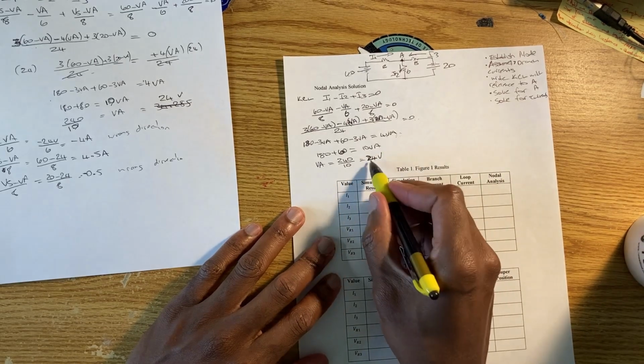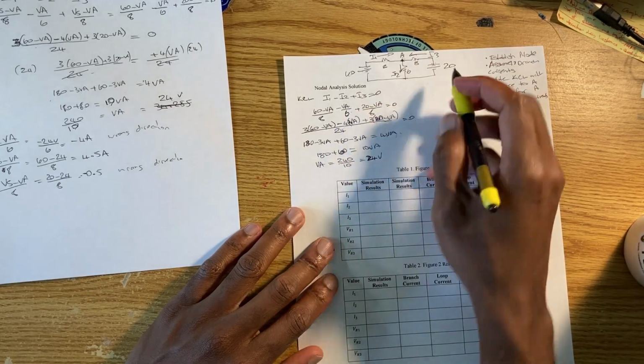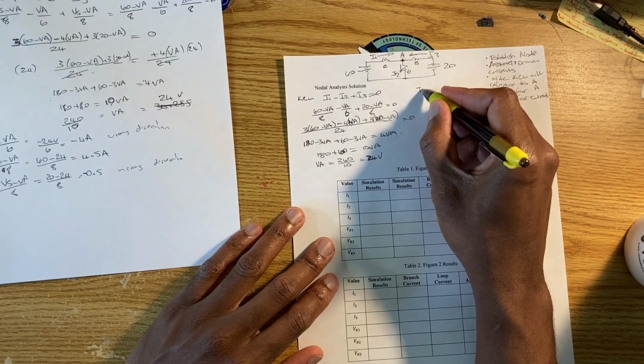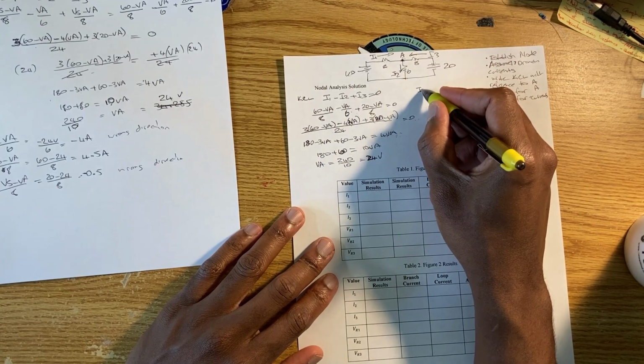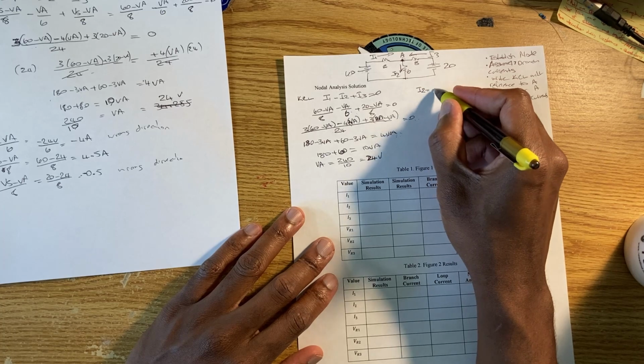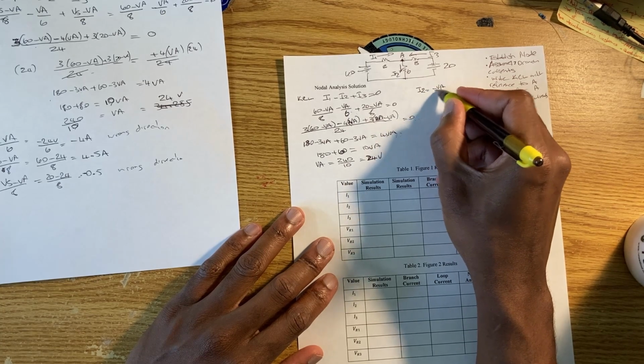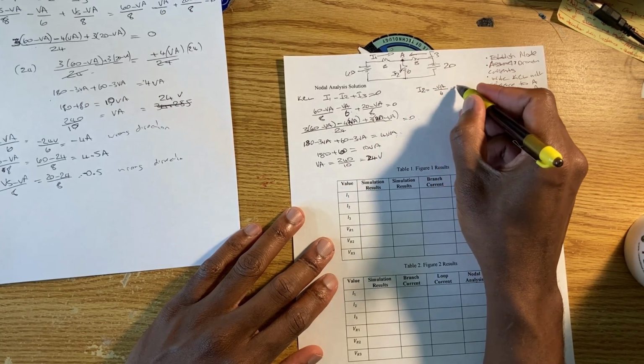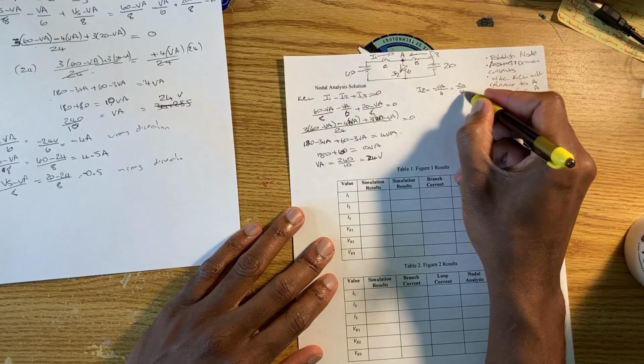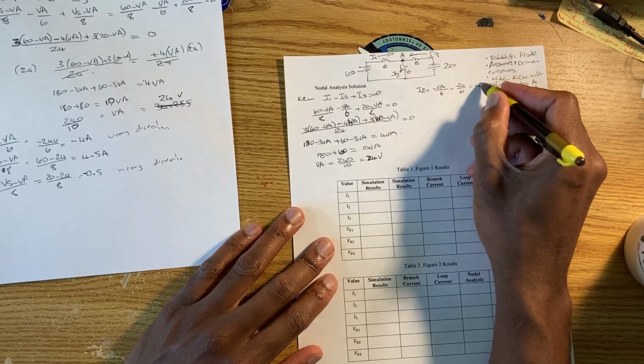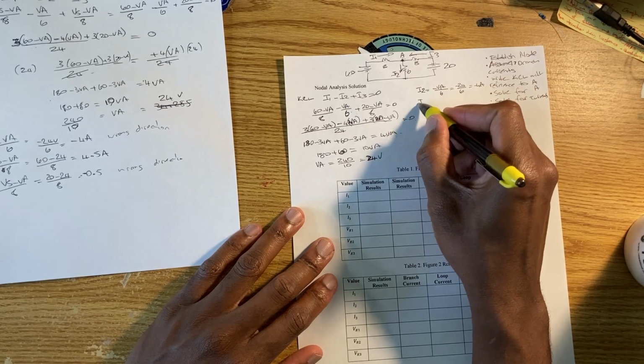Now we can solve for the different currents based on this equation right here. I2 is equal to minus VA over 6, which is minus 24 over 6, which gives us minus 4 amps. What about I1?